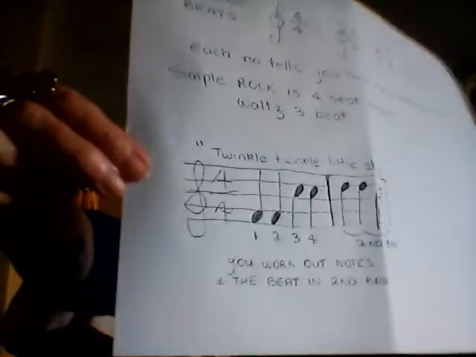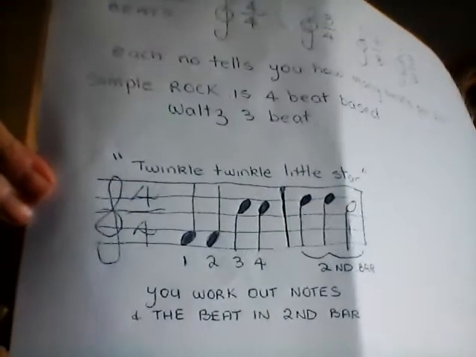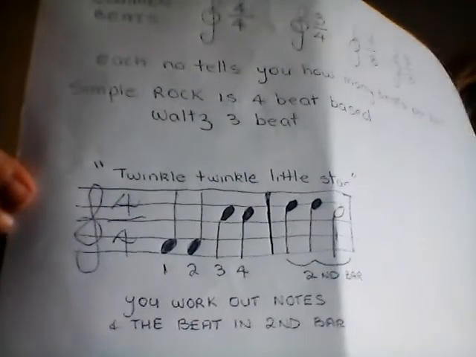So once again, your homework is to just do, sorry, the second bar there, guess the notes and the beats. And if you can do that, you've just got a very simple understanding of notes.